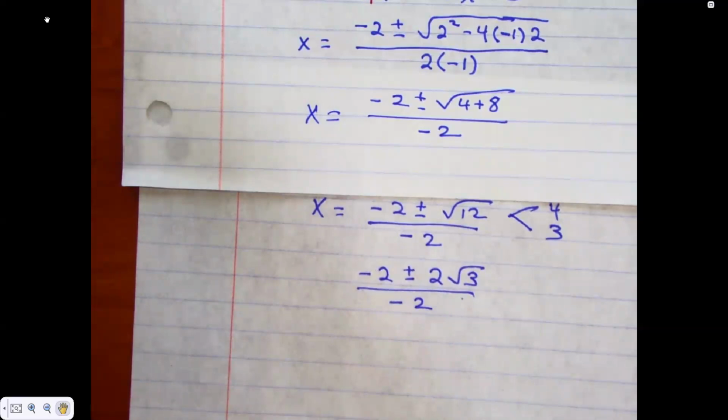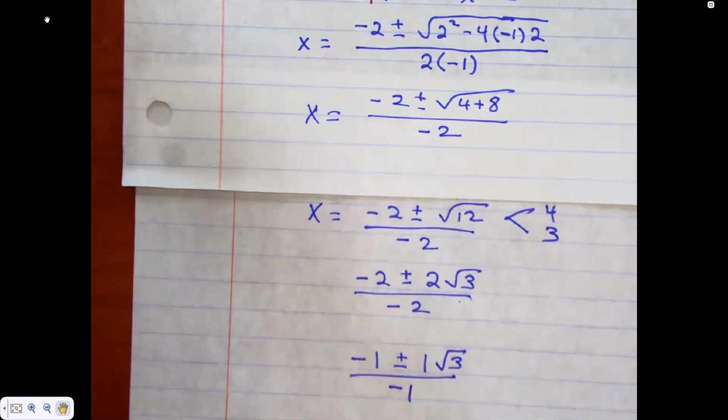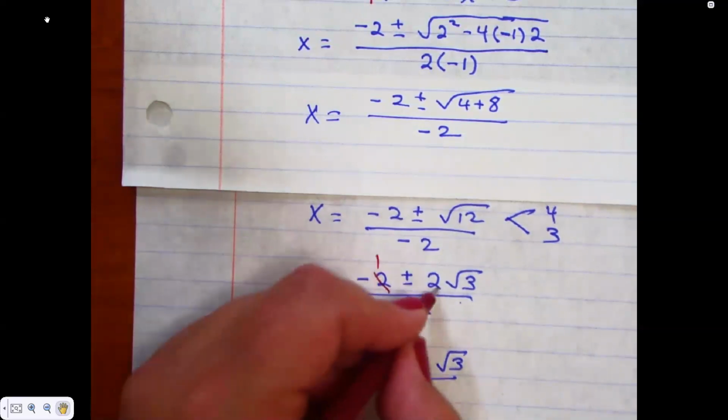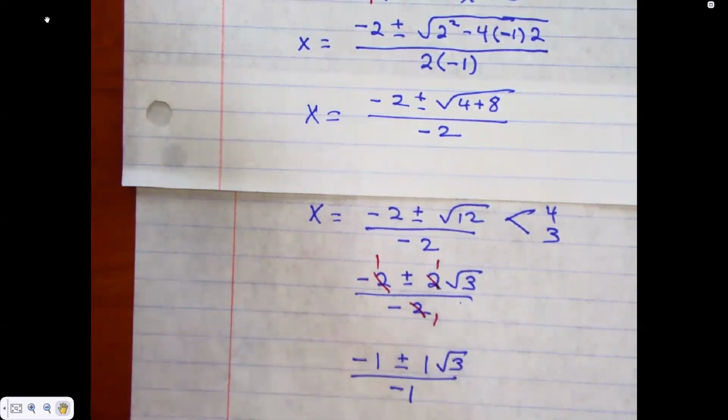Now can I cancel the 2's? Yep, as long as it's in every spot. So this goes to negative 1, this goes to 1, and this goes to 1, negative 1. All of these guys cancel. 1, 1, 1. This one I don't really need. It's okay if you write it. Now, here's the only problem. Besides, you probably can't see it.